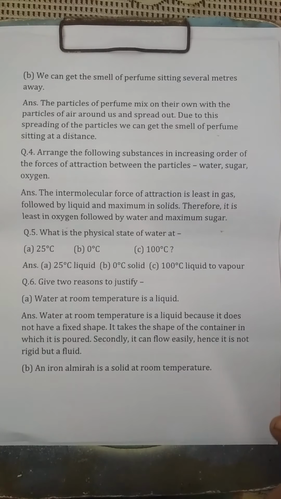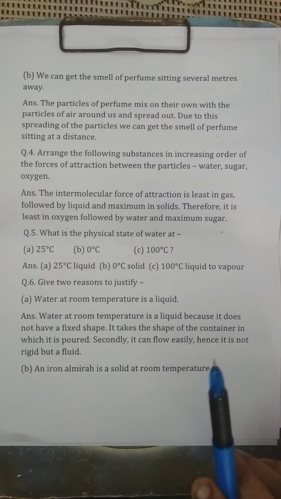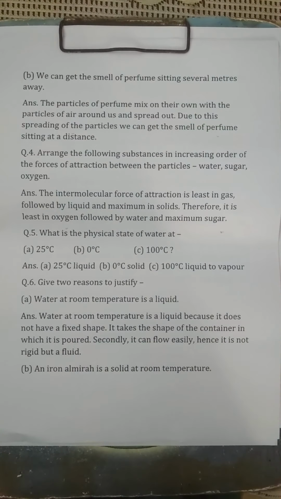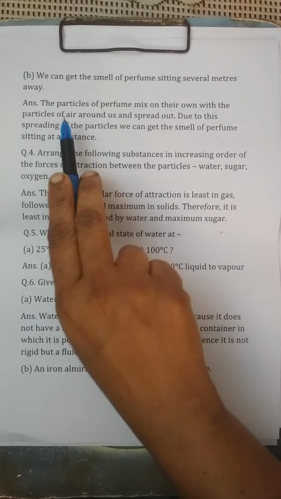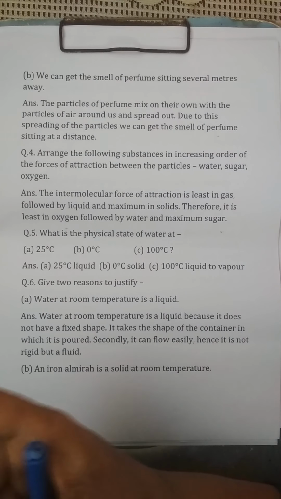We can get the smell of perfume sitting several meters away. Children, I know now there will be too much work at home. Take a perfume, and if you spray it, you will see that the smell can reach several meters away. Now, the previous give reason was based on sublimation. Who can tell me what this give reason is based on? Why are we getting the smell far away? Because something is spreading. So, I am coming to a point. When any give reason is asked, you have to ask yourself, this question is based on what? What point? What is the main concept? Someone is moving. So we know that when we spray perfume, it is actually particles in the air, in the vapor state. So guess.